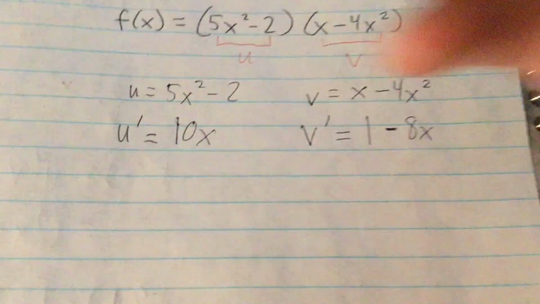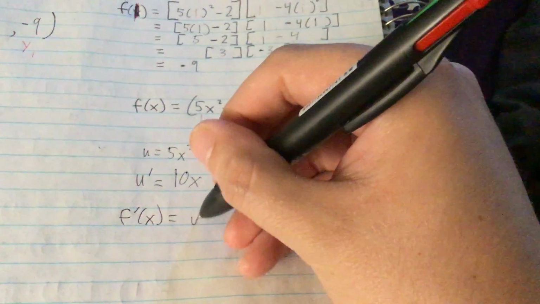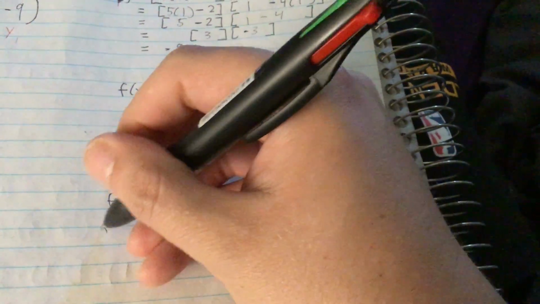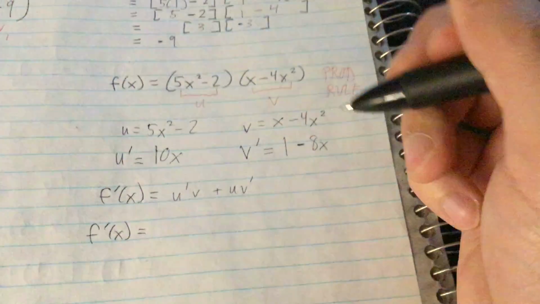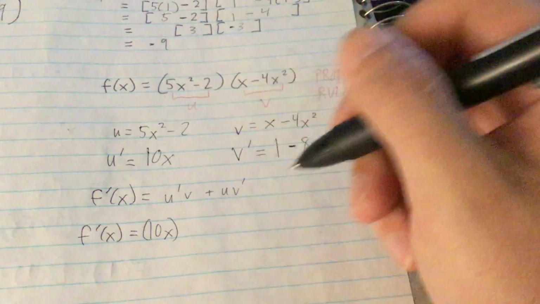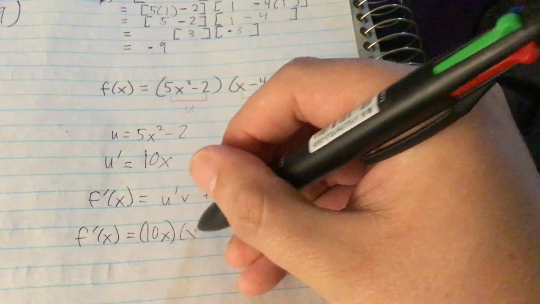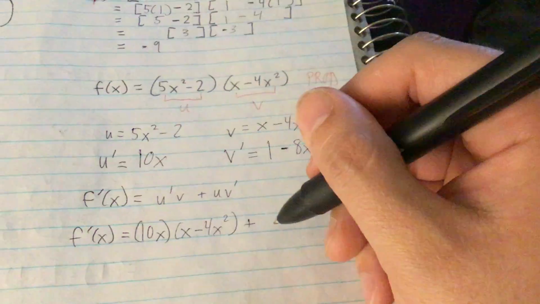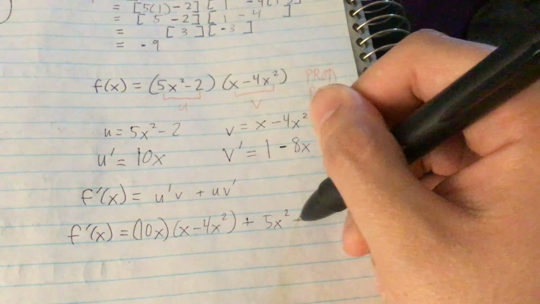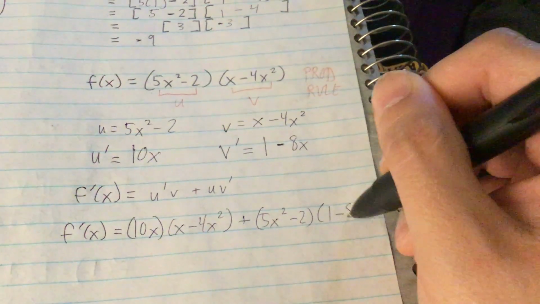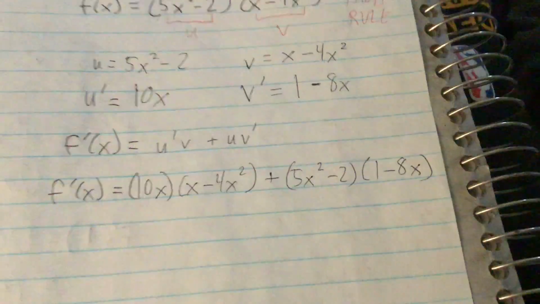Well, now let's just do the product rule. Make life easy. Recall that the product rule goes u prime v plus u v prime. So u prime is 10x, v is x minus 4x squared, and plus u, which is 5x squared minus 2, and v prime, which is 1 minus 8x. There's no hole in the binder paper like last time.